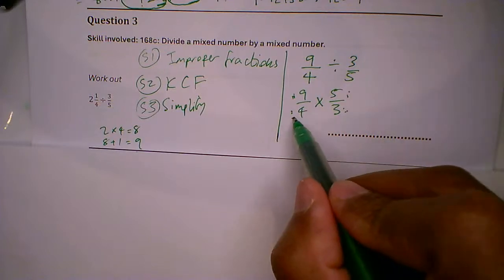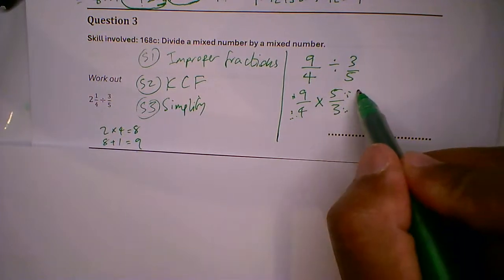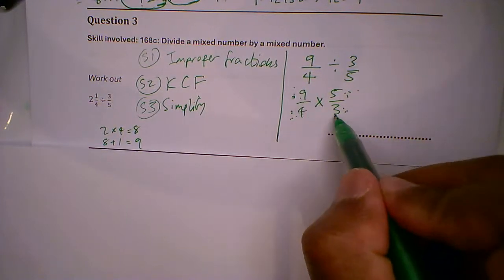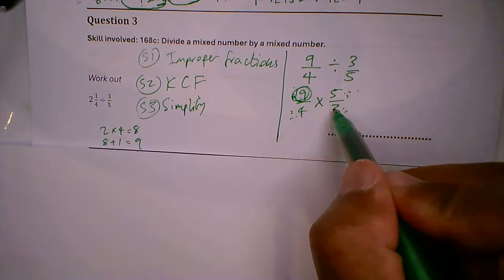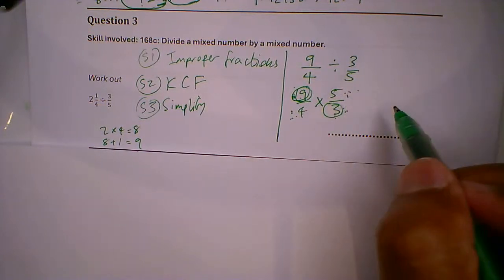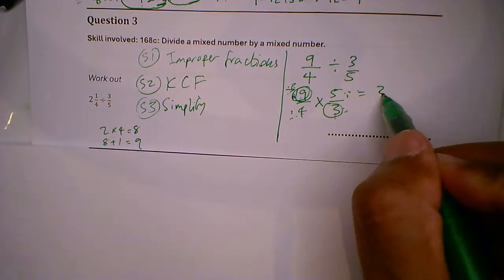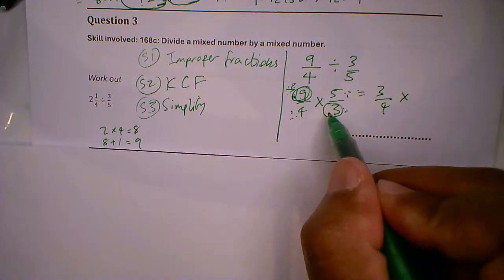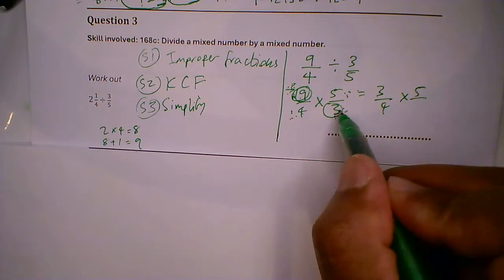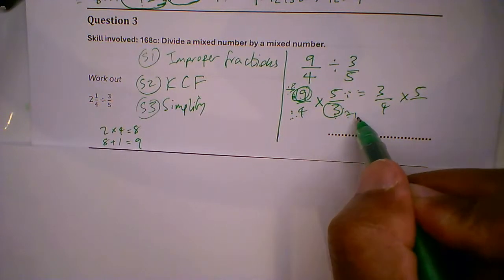Then we look diagonally, 4 and 5. They don't have anything. We look at 3 and 9, and we can simplify here. What number goes into 9 and 3? It's 3. So 9 divided by 3 is 3. And then we have 5. 3 goes into 3 once.